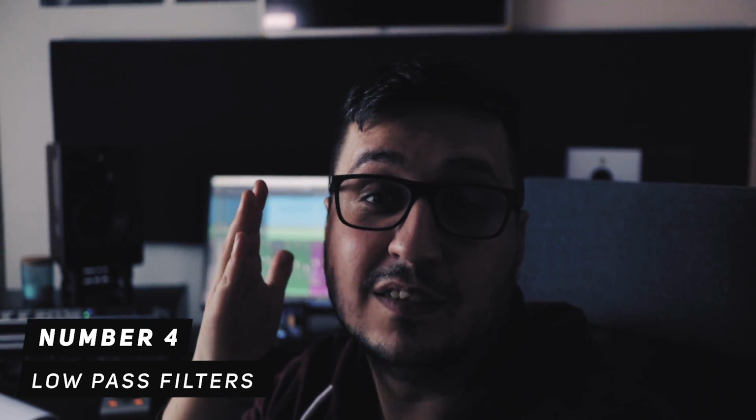So with this technique, you can carve out some space for the vocals, but achieve a really wide mix. Number 4. Don't be afraid to use low-pass filters.